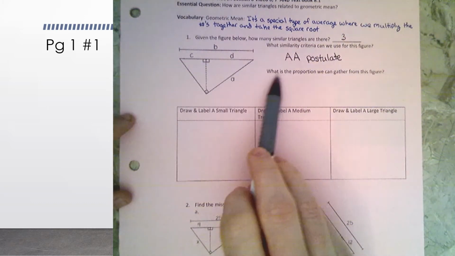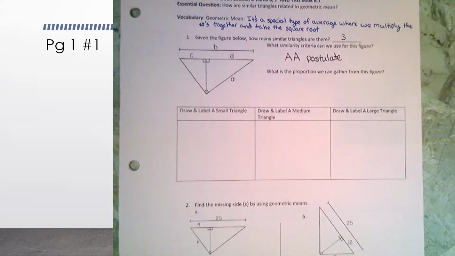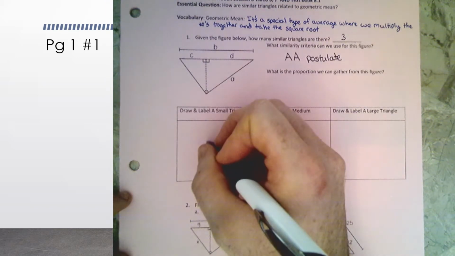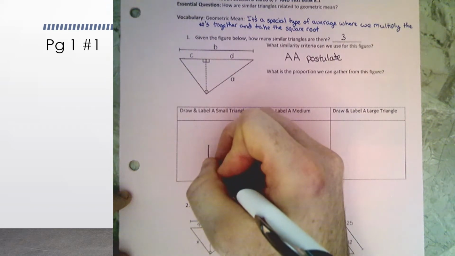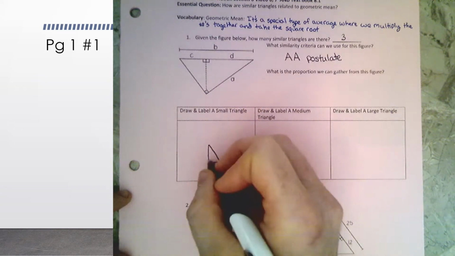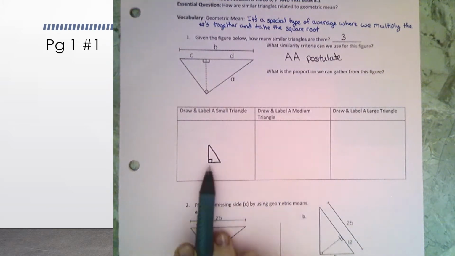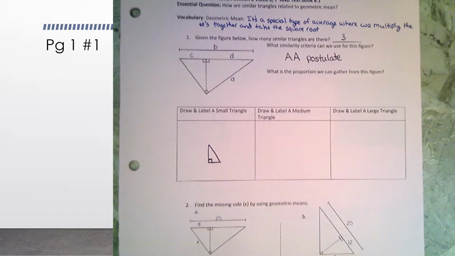Now, I'm going to skip this question for right now so that we can do these boxes. So what they want us to do is actually break up the triangle. So we're going to draw the small triangle, draw the medium one, and draw the large one so we can see what sides could potentially go with each other. The way I'm going to draw it, I'm going to draw my small one first right here. And all of these are going to be dealing with right triangles. So I drew my small right triangle to be exact.